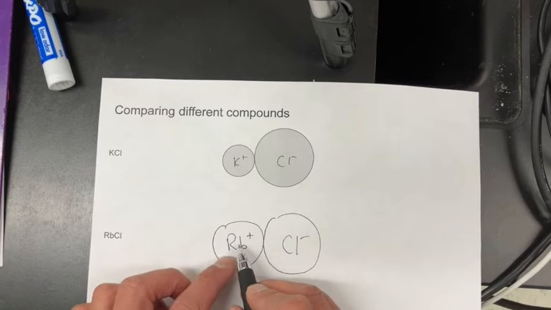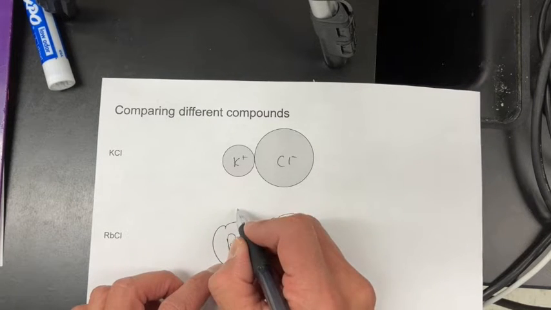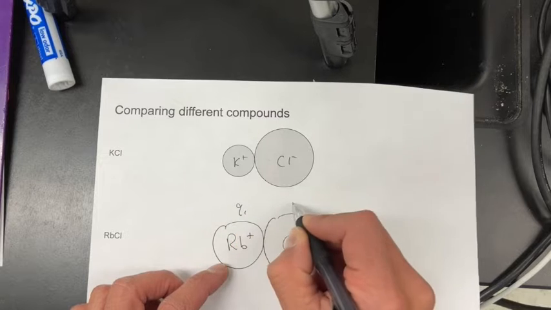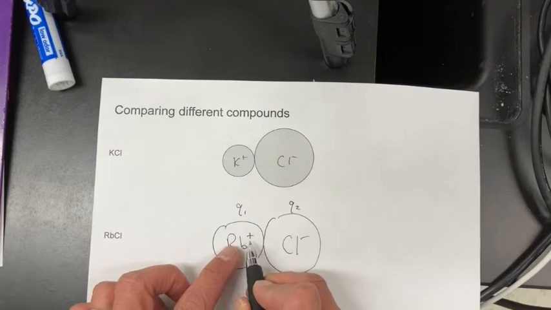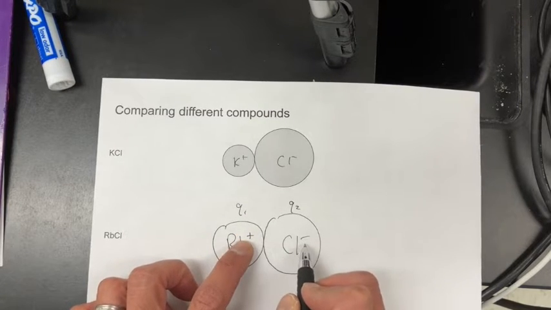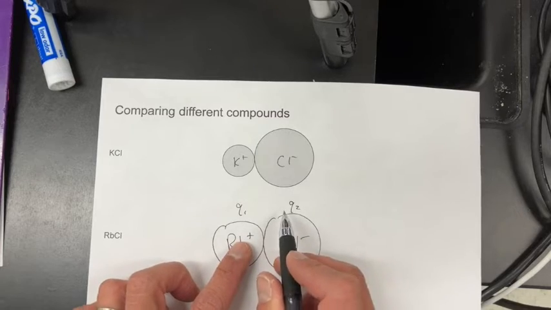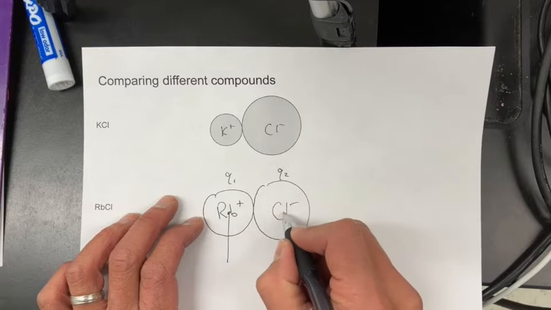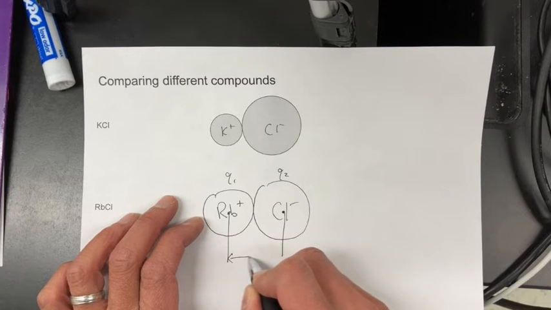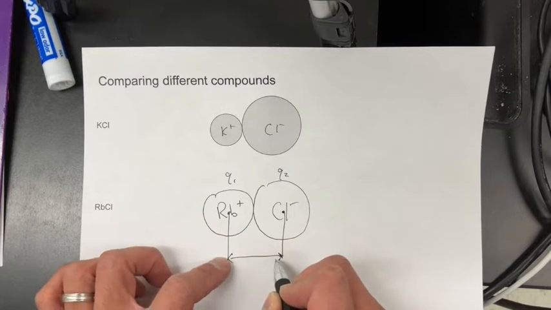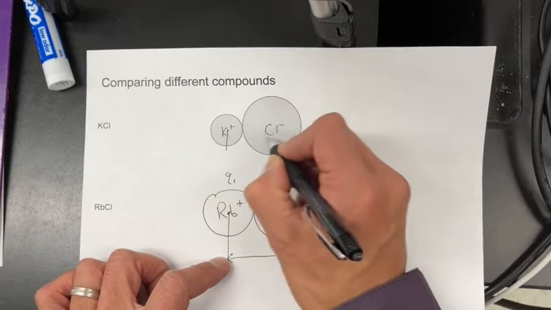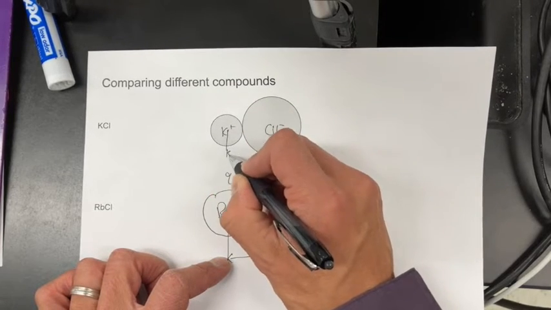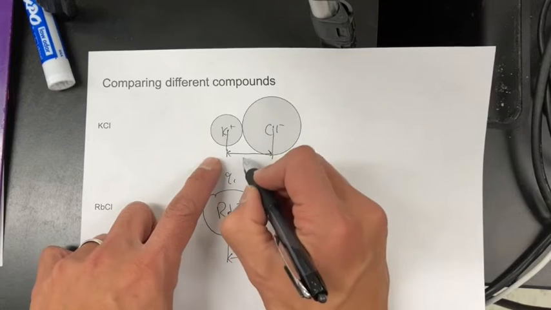And so now what's happened? Well, has Q changed? Q1, Q2. We can see that Q is still the same, so the charges have not changed. However, what has changed is R. So R is here, that's my internuclear distance.